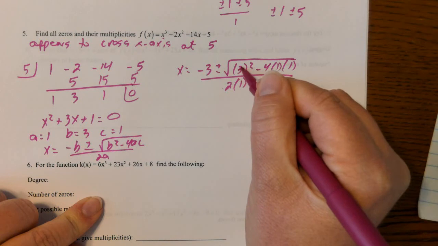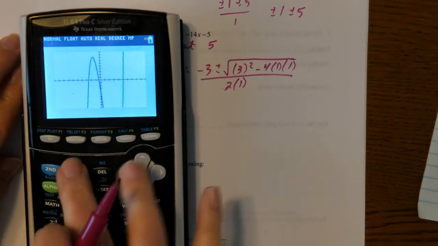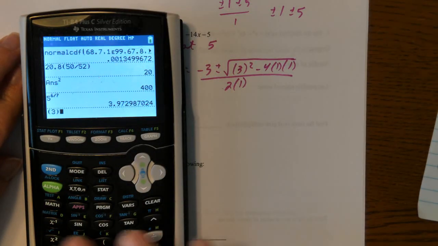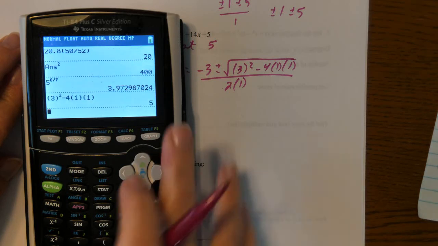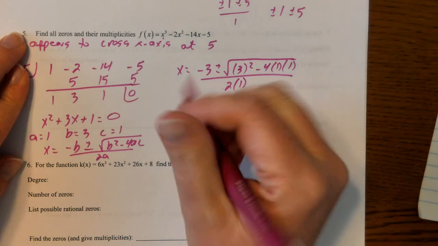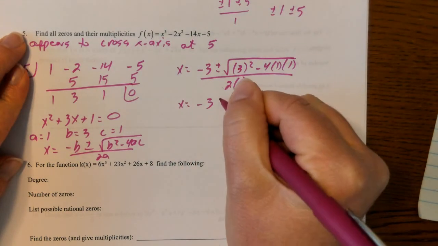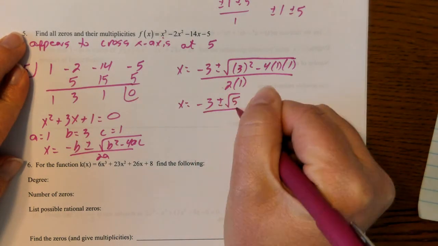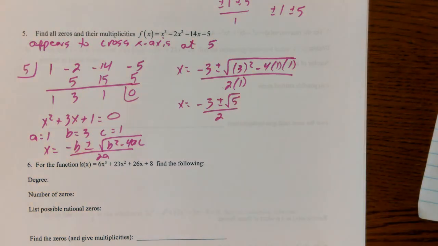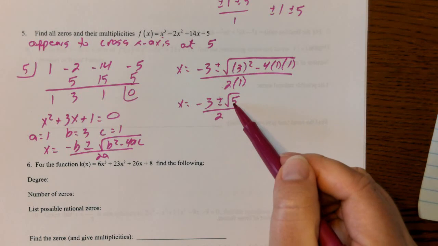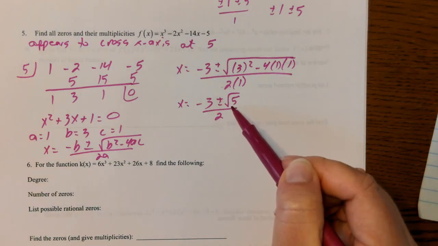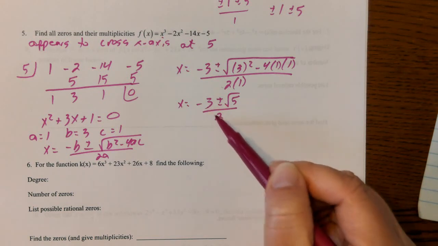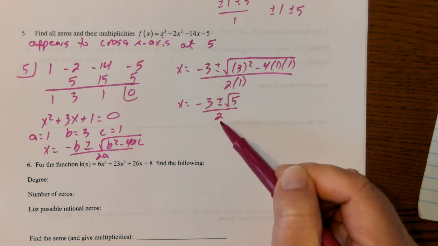Okay, I'm going to work this out. So I need to do 3 squared minus 4 times 1 times 1. The number under that radical should be 5. So negative 3 plus or minus the square root of 5 divided by 2. Okay. Notice 5 doesn't have anything that will come out. It's not like it's a square root of 9 and something can come out of the radical. That's the best I can do. 3 won't get divided by 2. Square root of 5 won't get divided by 2.